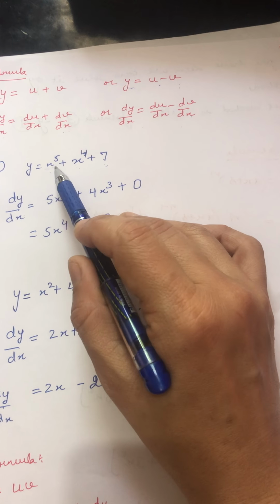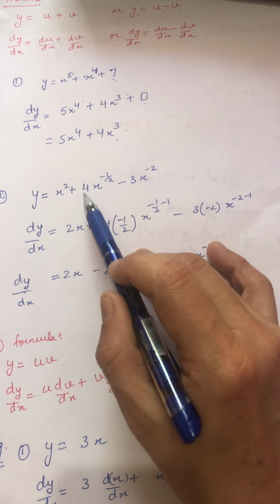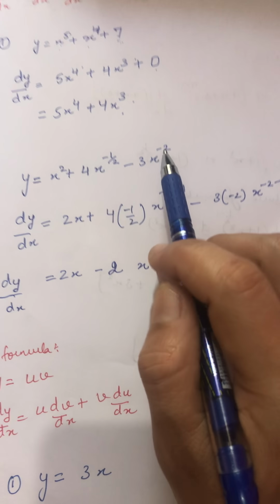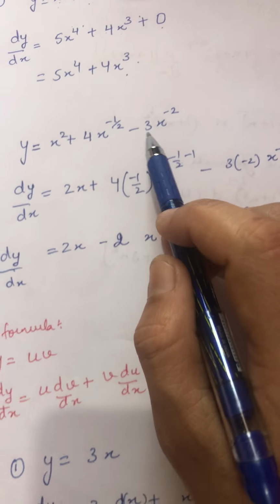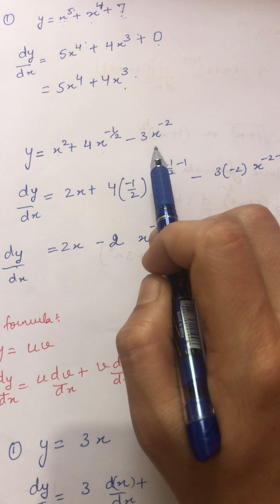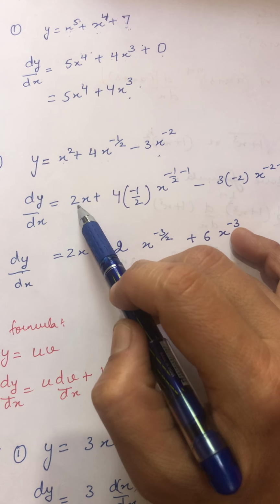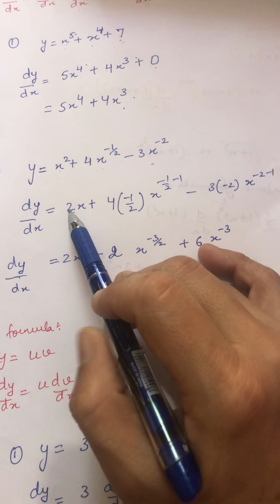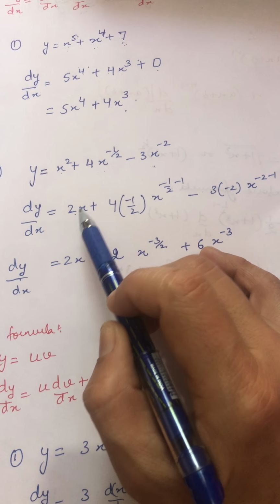Similarly, in the next question, you can see x square plus 4x raised to power minus 1 by 2 minus 3x raised to power minus 2. When I take the derivative of this, again three quantities are there: addition of two quantities and subtraction of one. For the first quantity, x square, its derivative is 2 into x. Then 4x raised to power minus 1 by 2.